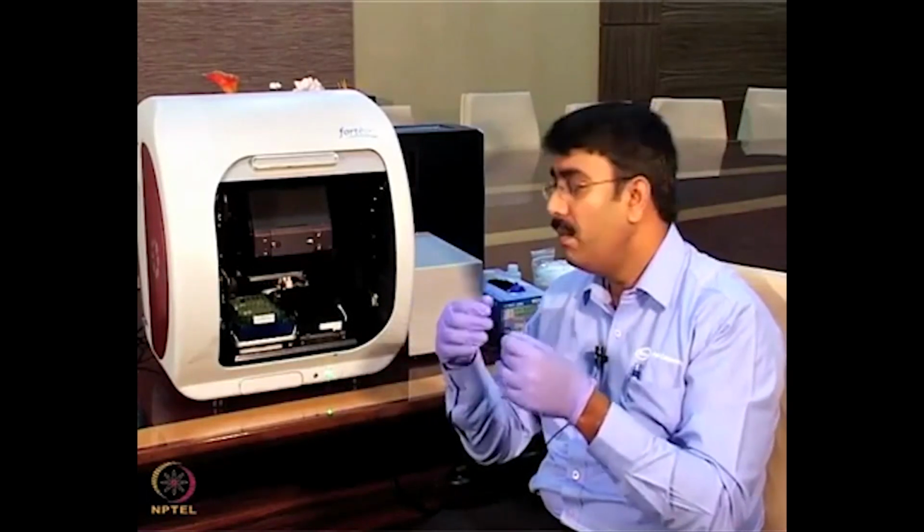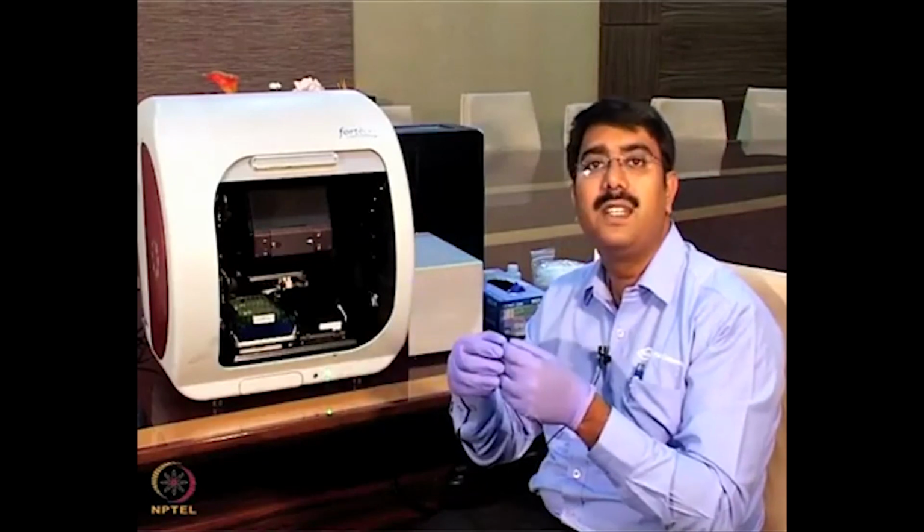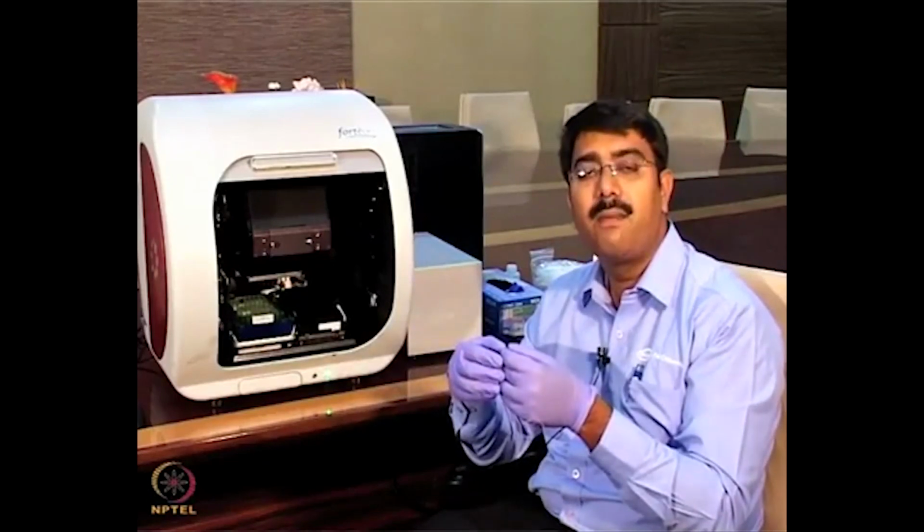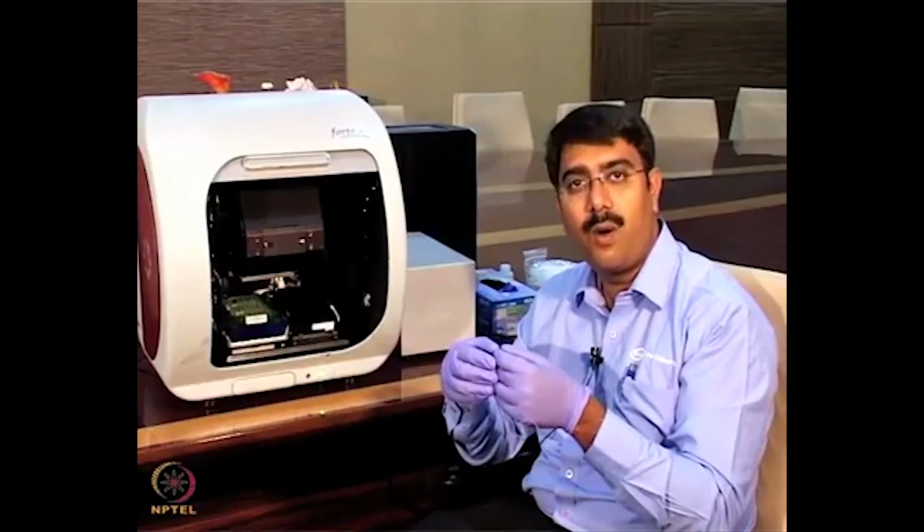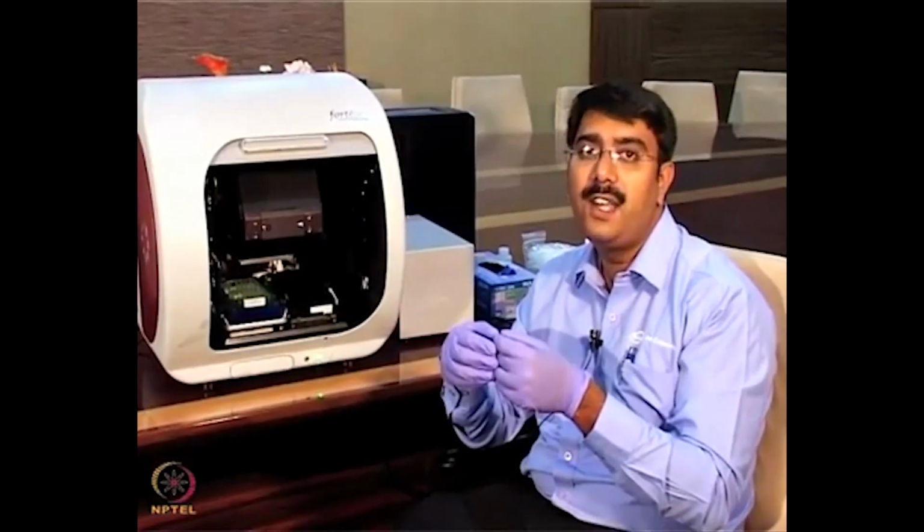Apart from that, the major use of this instrument is to study binding kinetics, where we determine the rate constants like on rate and off rate, as well as the affinity constants. I am going to demonstrate the kinetics interaction of the mouse monoclonal antibody to the protein A ligand.